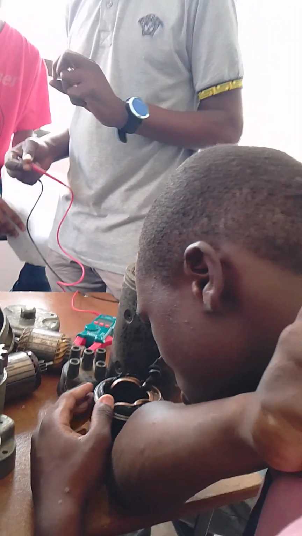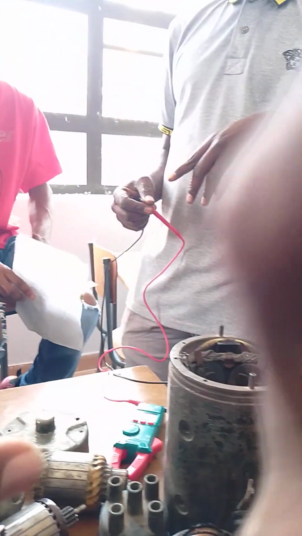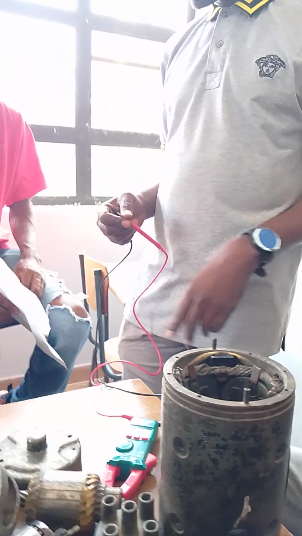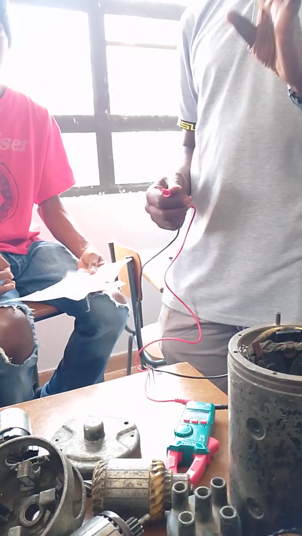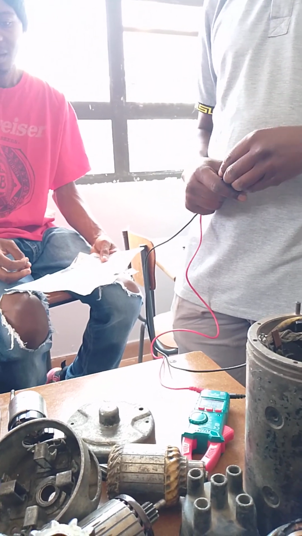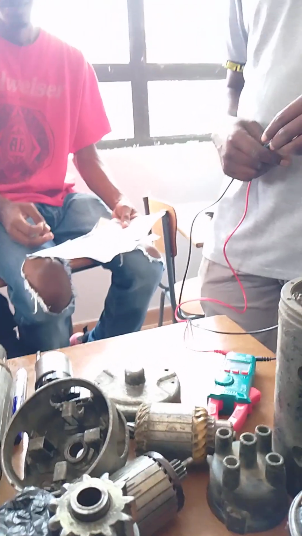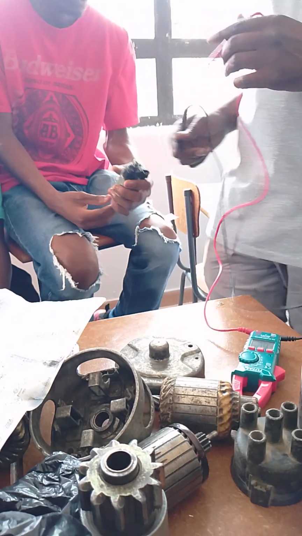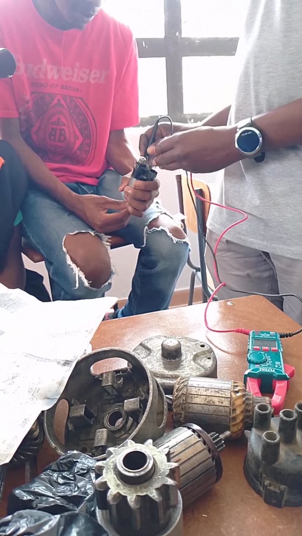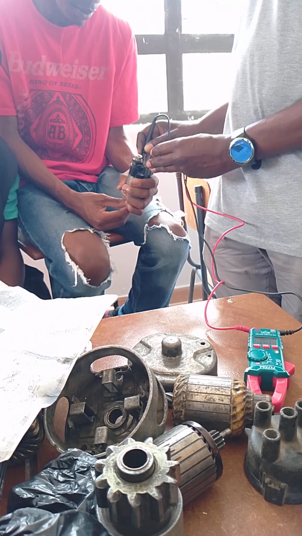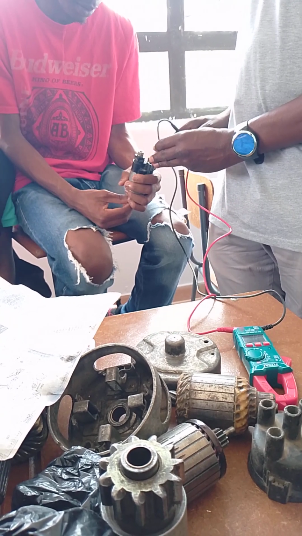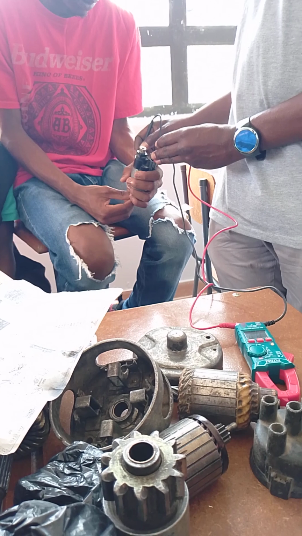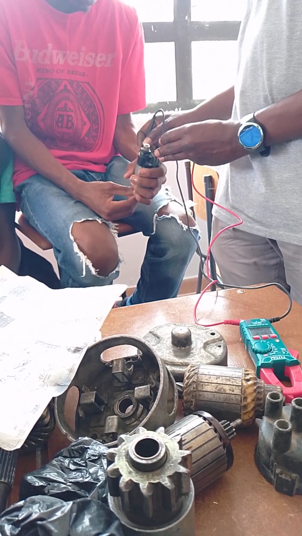Okay, so on the solenoid we test the continuity of the pull-in winding, the continuity of the hold-in winding, and then the contacts. So these are the three tests we carry out on the solenoid. Pull-in is the upper terminal. Hold-in is the same upper one, at the back. That's hold-in. The ground.